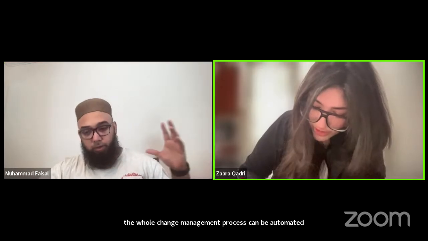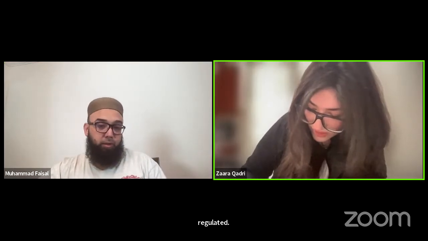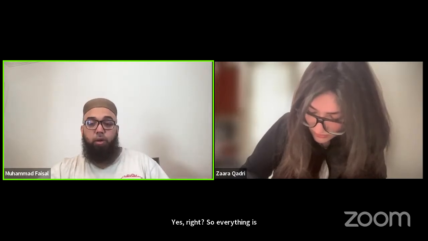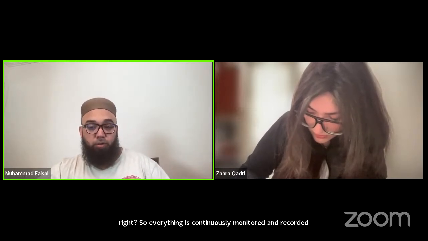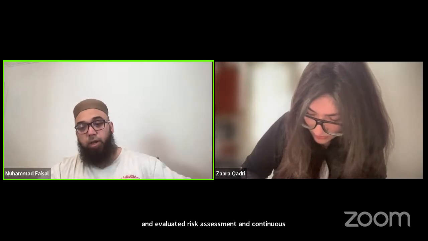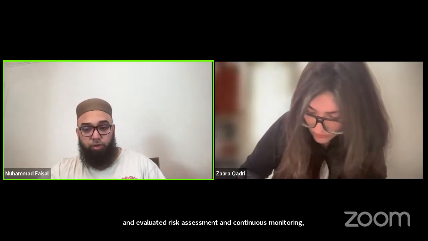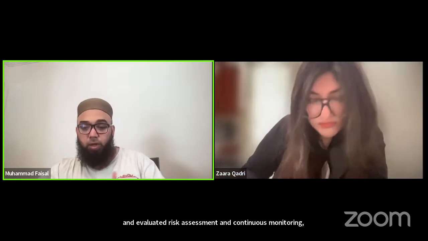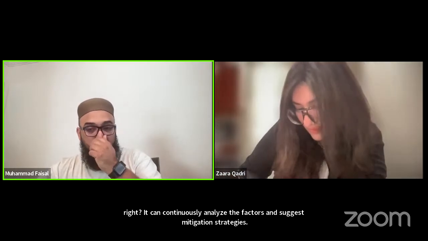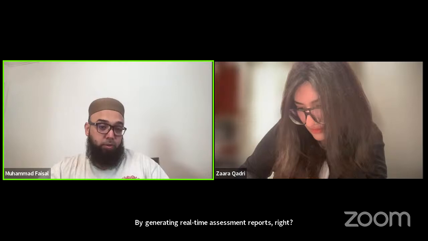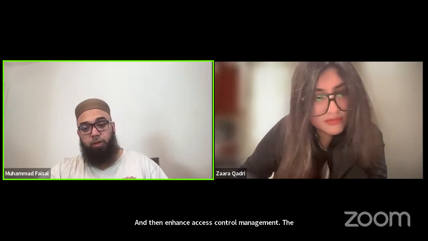Regulated compliance reporting can be automated. Everything is continuously monitored, recorded and evaluated. Then risk assessment and continuous monitoring: it can continuously analyze the factors and suggest mitigation strategies by generating real-time assessment reports. And then enhanced access control management. The whole IAM process can be managed by that.